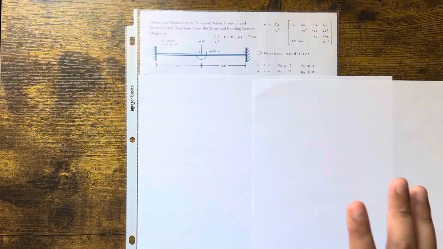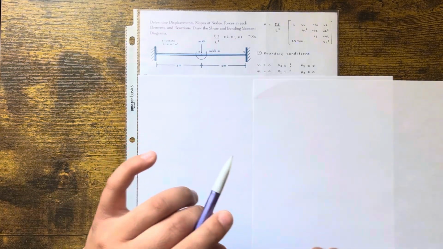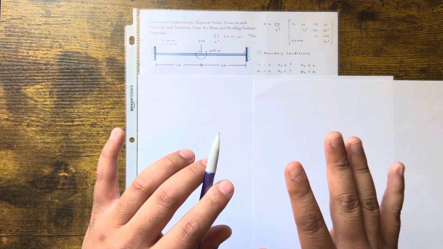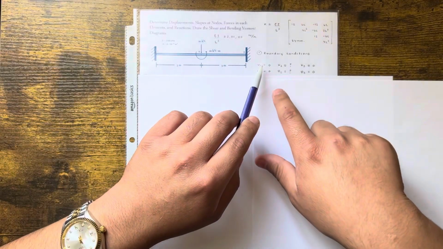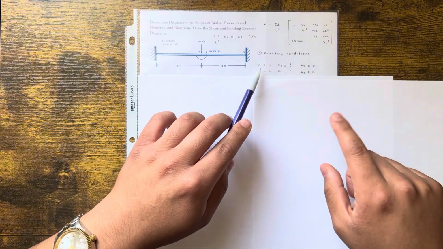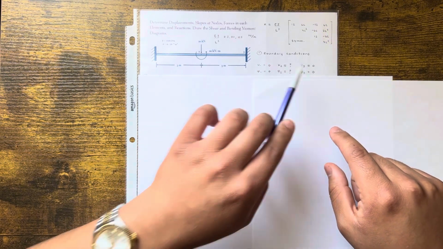And I told you guys on all the other problems, you either know one or the other. You never know both, and you never know none. I don't know if I said that correctly. What I'm trying to say is, since we know the boundary conditions at V1, Phi1, V3, Phi3, that means we don't know the force or the moment at 1 and 3, okay?